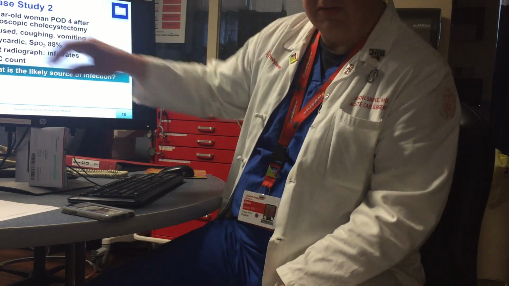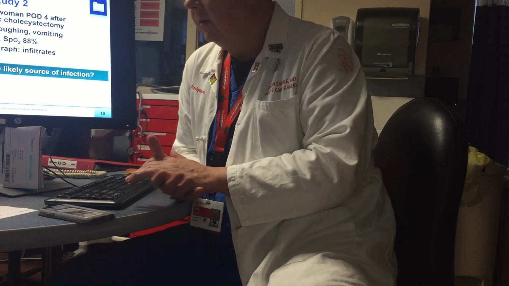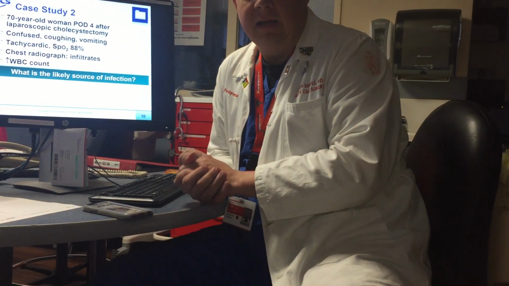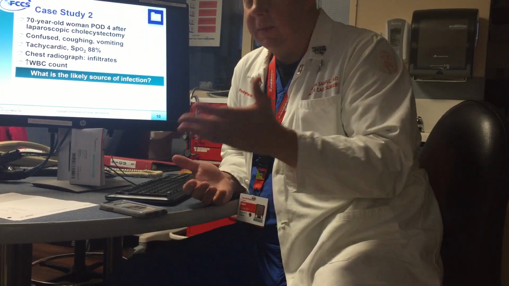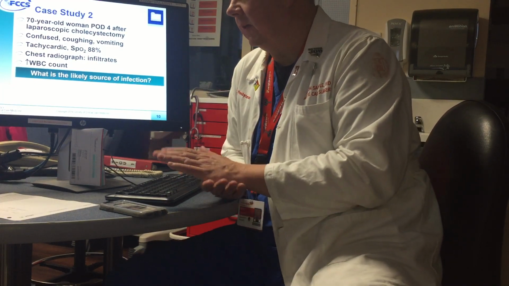The confusion is probably just related to the infection or the sepsis. This is how older patients manifest, right? A lot of times you hear stroke team to the ED, and a lot of times those patients, especially if they're older, head CT is going to be normal. They have altered mental status because of infection or what have you.